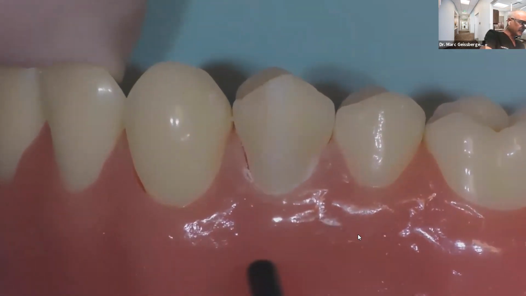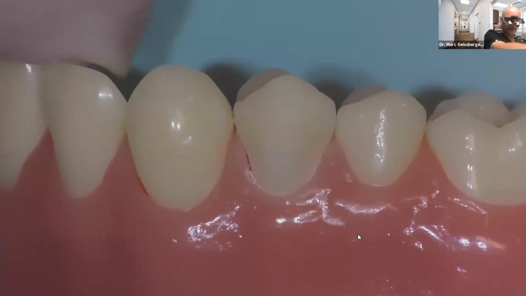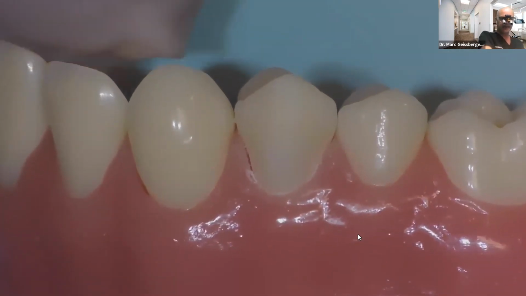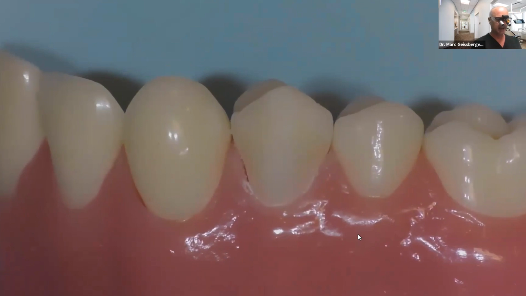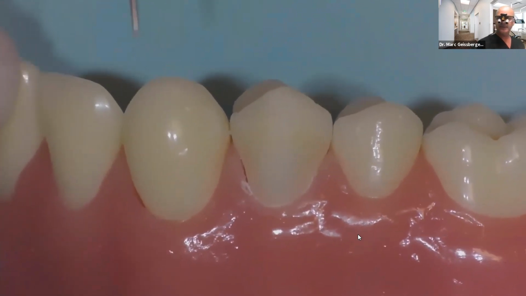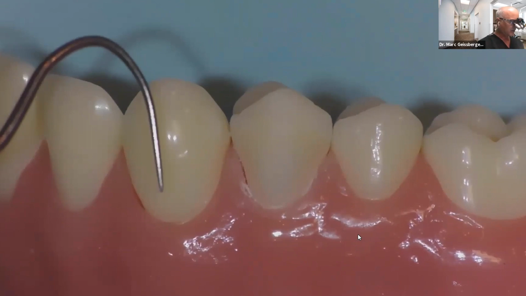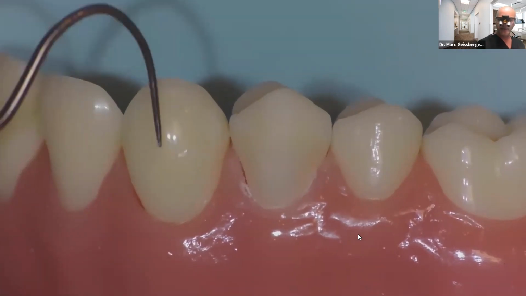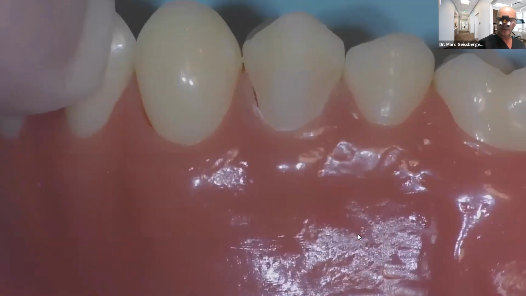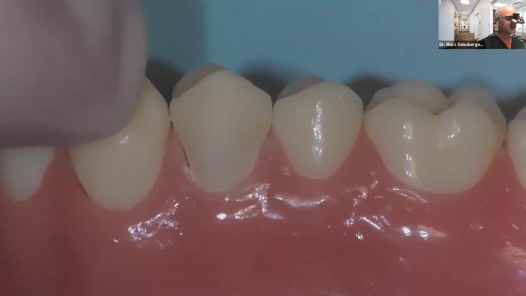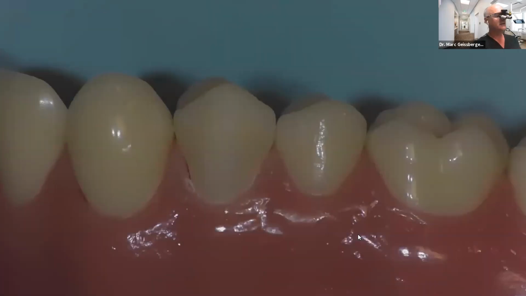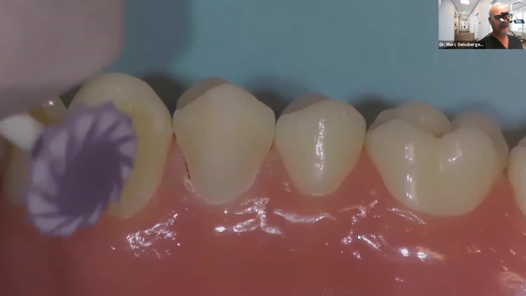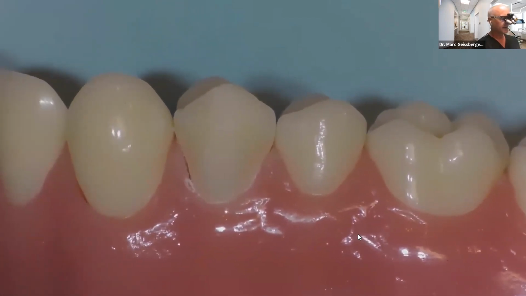Now, the next phase of this is going to be to get a high luster on this restoration. What I want to point out when you look at this restoration is how shiny these two Typodont teeth are. We'll say those are simulating the shine of enamel, but how matte my finish is on the composite, and that's because obviously I've been finishing this composite. So I'm going to introduce you to what are called ASAP Dailies. This is the purple one, and I'm going to use this on the surface of this restoration.